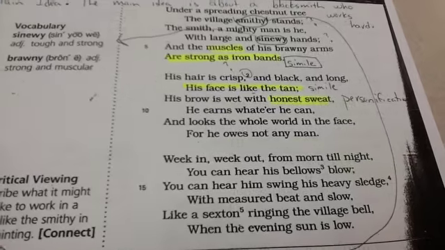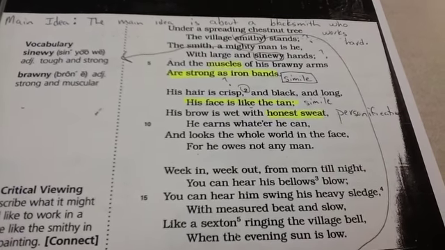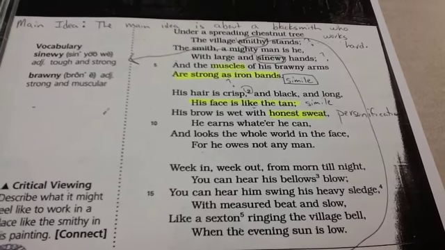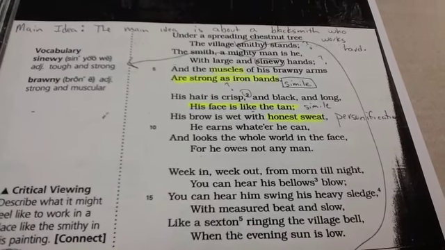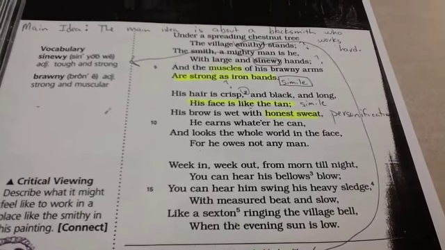Back to my routine, I will read stanza 3. Week in, week out, from morn till night, you can hear his bellows blow. You can hear him swing his heavy sledge with measured beat and slow, like a sexton ringing the village bell when the evening sun is low.